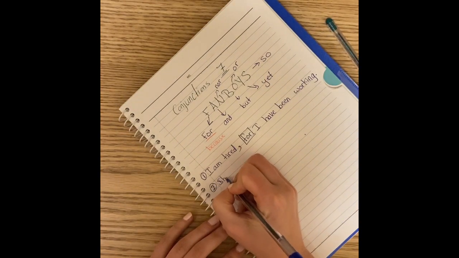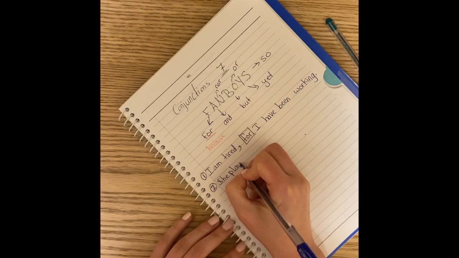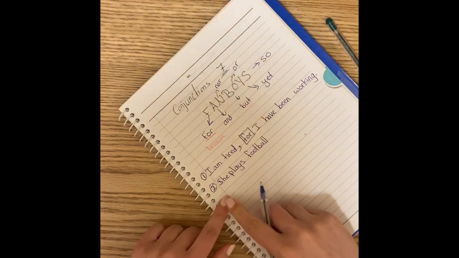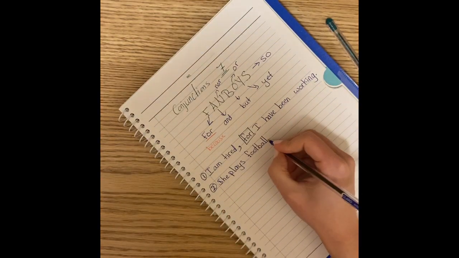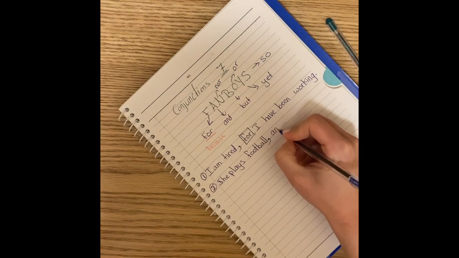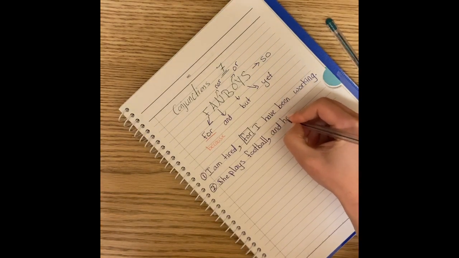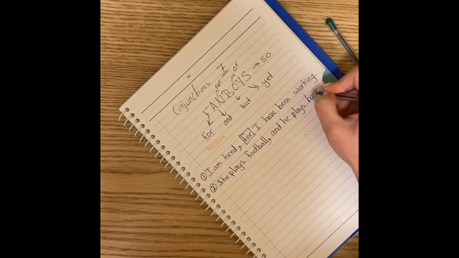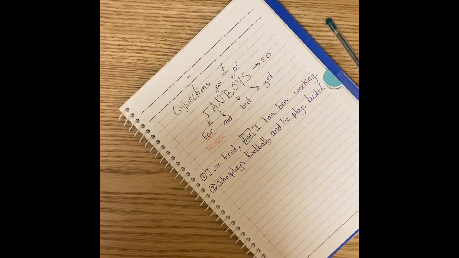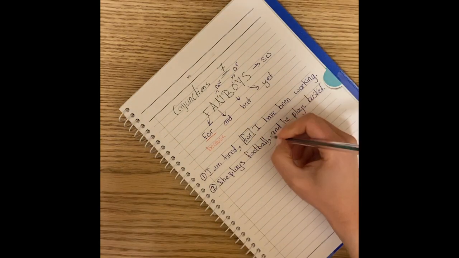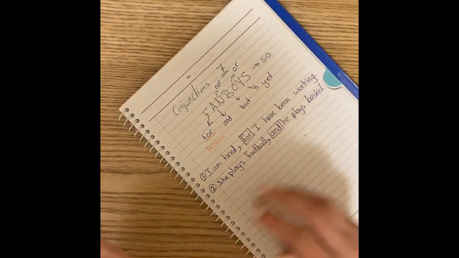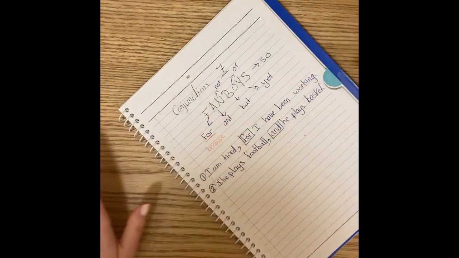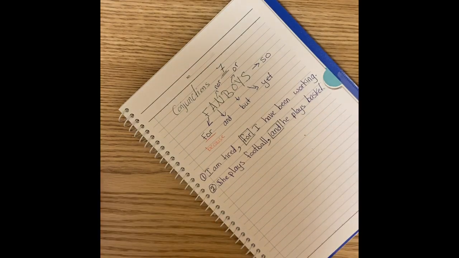She plays football. Here's my first simple sentence, comma, and he plays basketball. Okay, here I use the conjunction and. Both simple sentences. Okay, no negative in any sentence. They just need the word and. Okay.